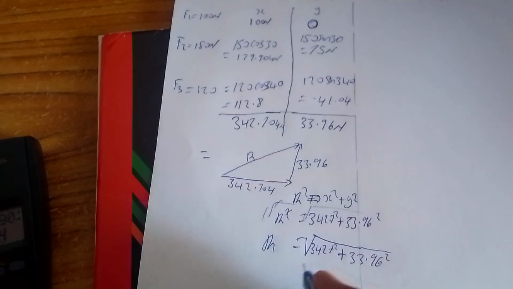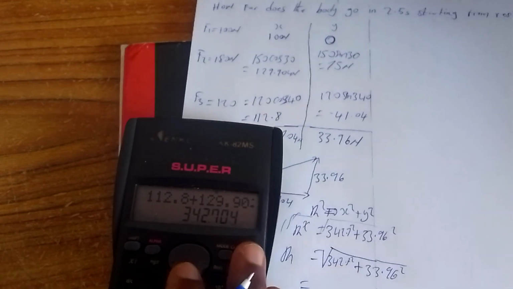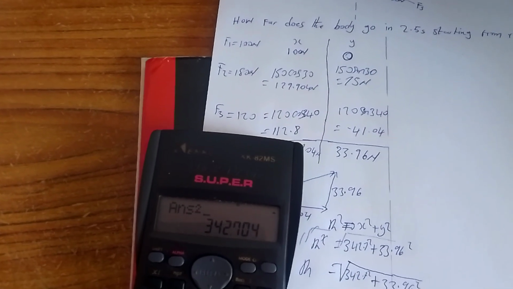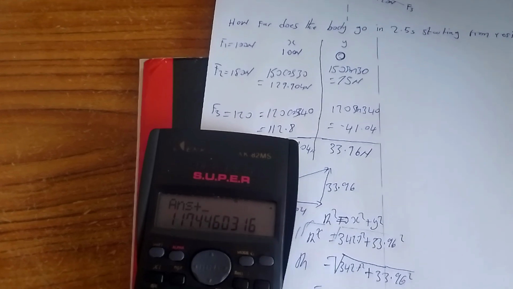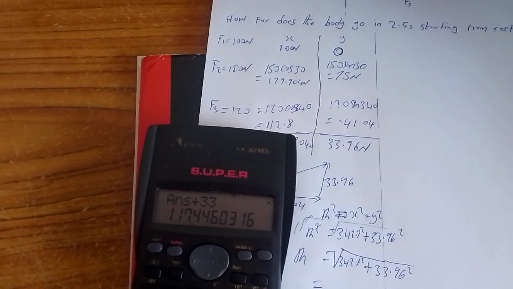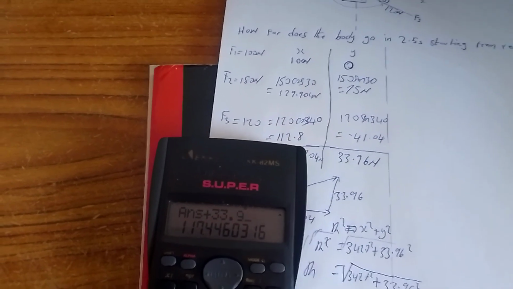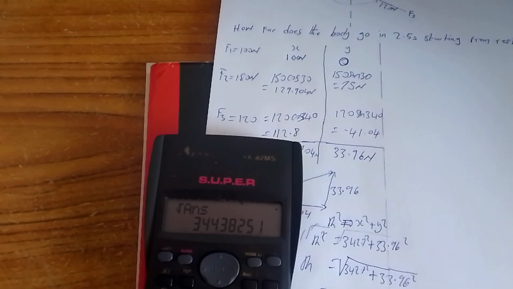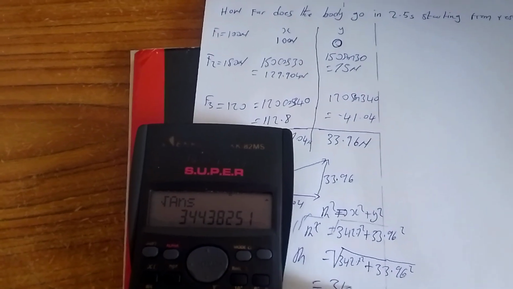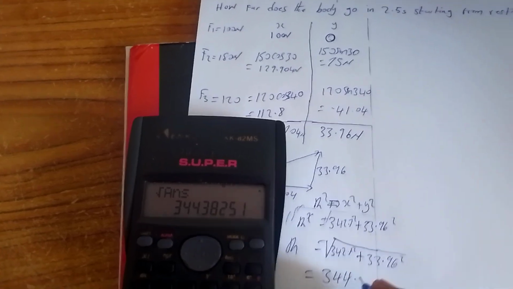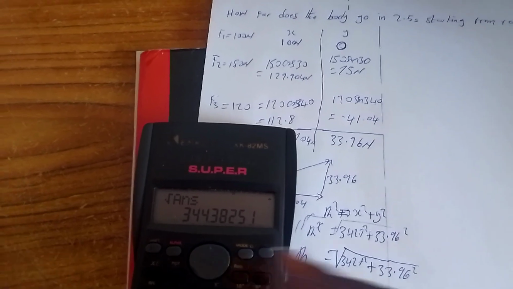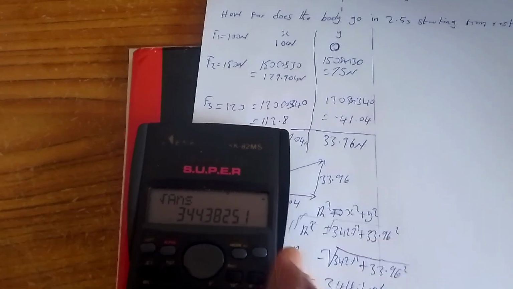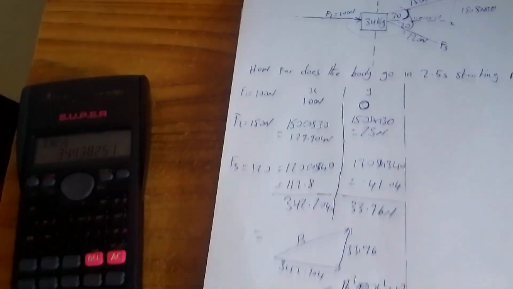33.96 squared. From here you can just press on the calculator. So 342.7 squared plus 33.96 squared, then the square root of that, then this is our resultant. This is our resultant force. So we can just round it off to 344 newtons. This is our resultant force.